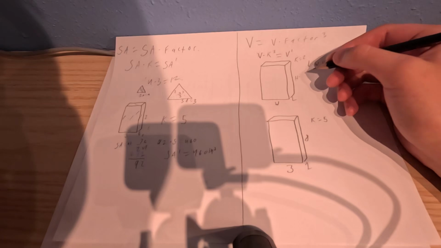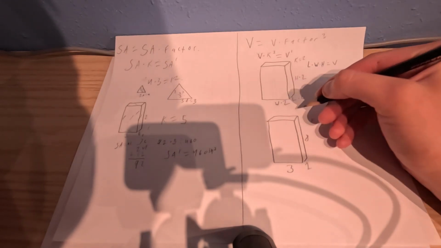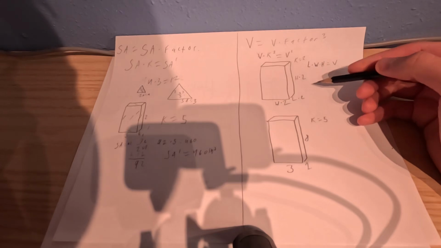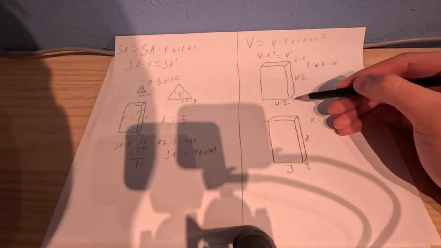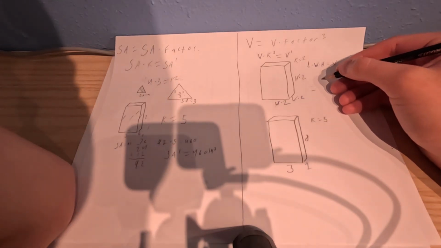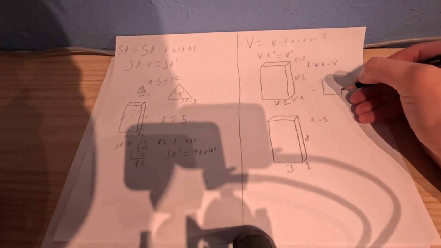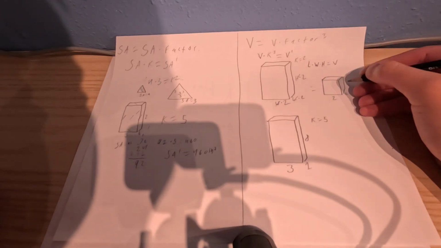So we want to multiply each side by 2. Height times 2, length times 2, width times 2. And what do we see here? Each side is multiplied by 2. So we can just get rid of height, length, and width because they're just variables. And now we have a little cube. All sides are exactly the same. 2, 2, 2.